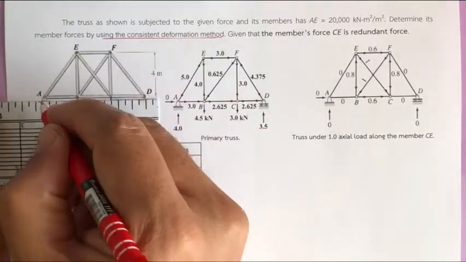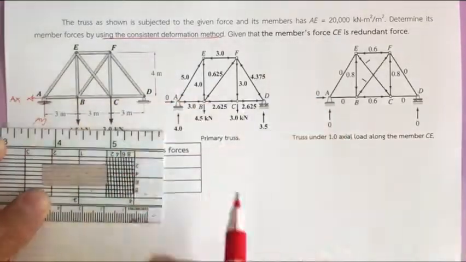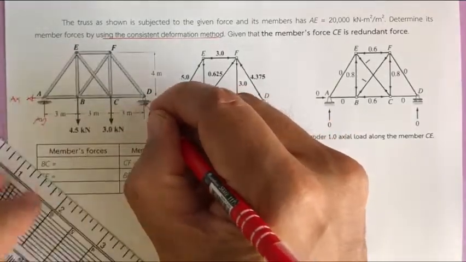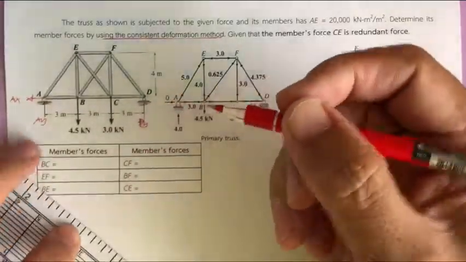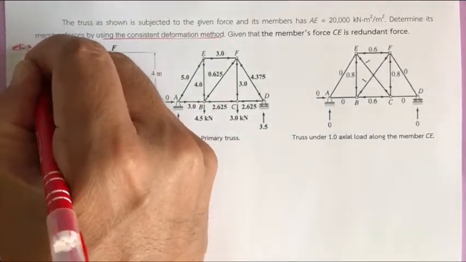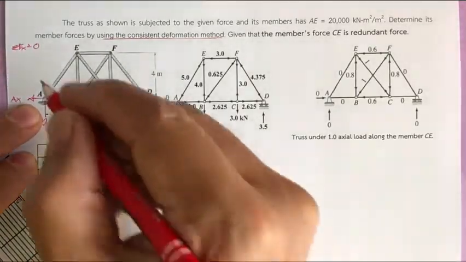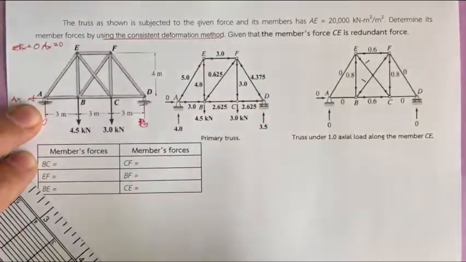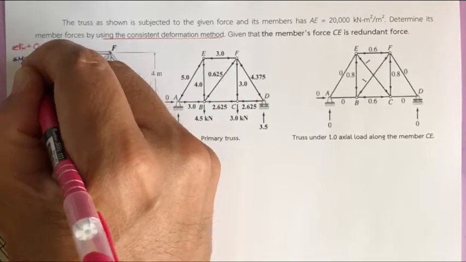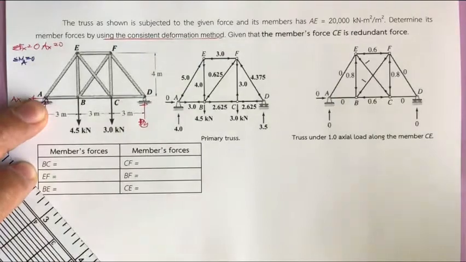So we may have A sub x and A sub y. We can also determine D sub y. If you like, you may use the summation of F sub x equal to 0, and you can determine A sub x equal to 0, right? And also, if you take the summation of moment about A equal to 0, we have three unknowns and three equations. We can solve it.